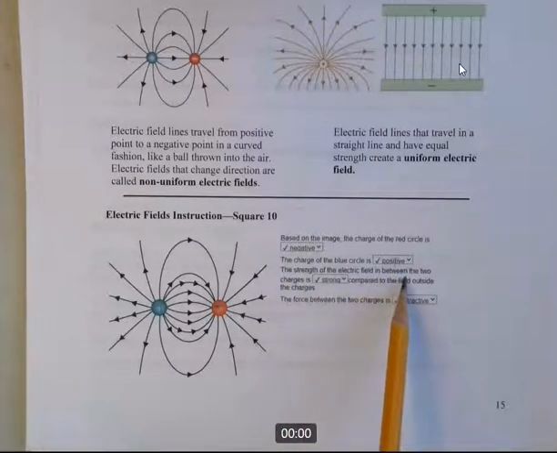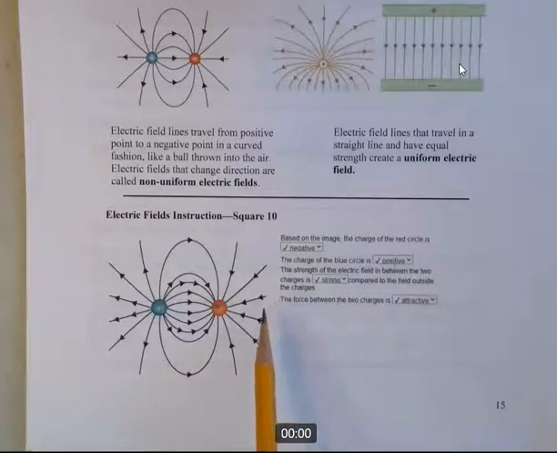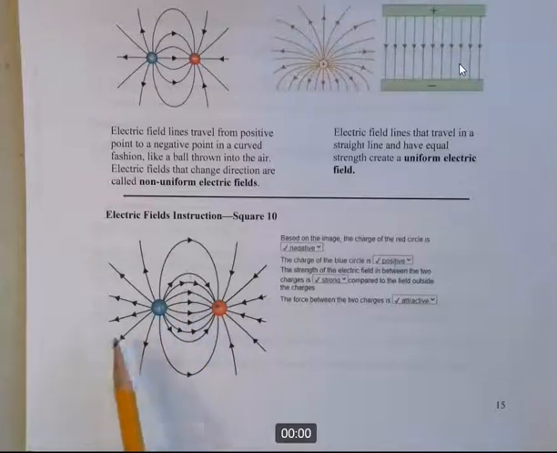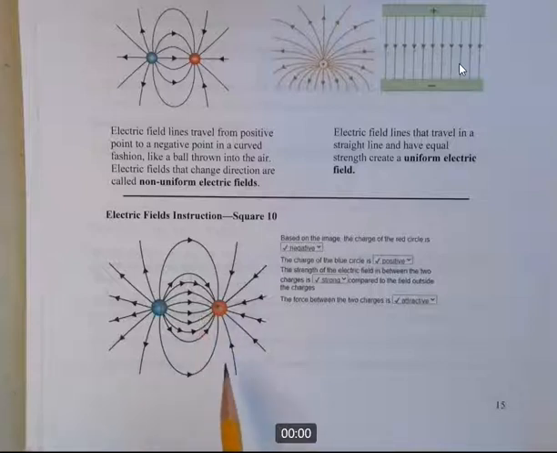The strength of the electric field between the two charges is strong compared to the field outside the charges. In other words, where the lines are closest together is where the field is the strongest. So you can see they're closer together in between than they are out here where they're more spread out on each side there. Okay, and the force between the two charges is attractive. So if the lines go from one to the other, that's an attraction. If they push away from each other, like you've seen in earlier parts of the lessons, and they don't connect, then that would be repelling. Okay, that takes care of electric fields, and we'll move on to Ohm's law in the next video.